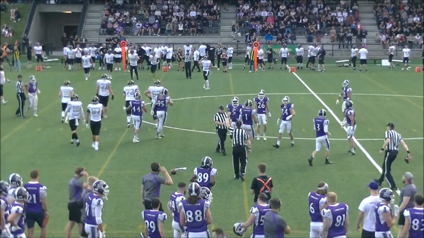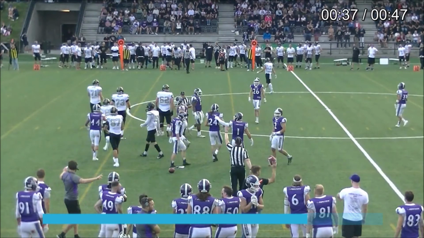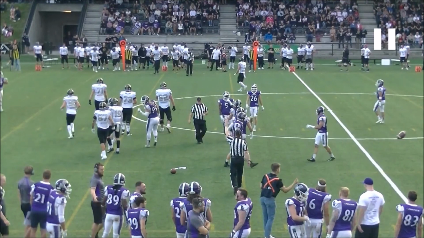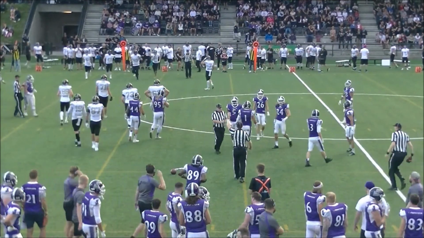And then the other note here is this signal for the down box. The recommendation is not to use this wavy signal for the down box because it looks too much like the entire chain needs to move.